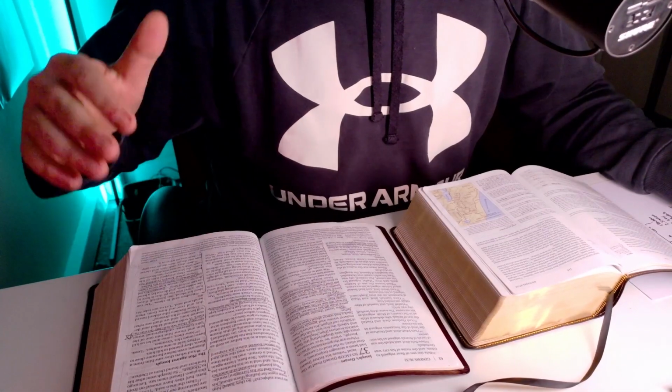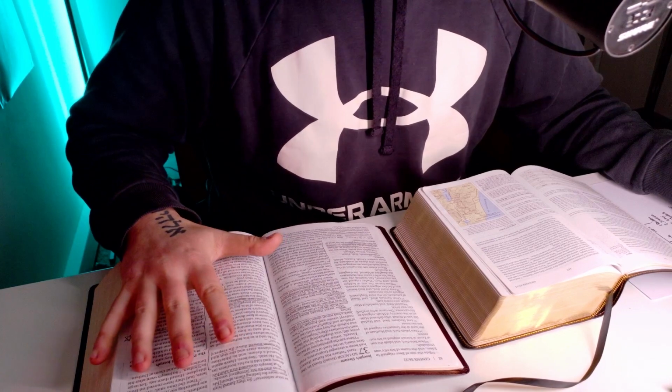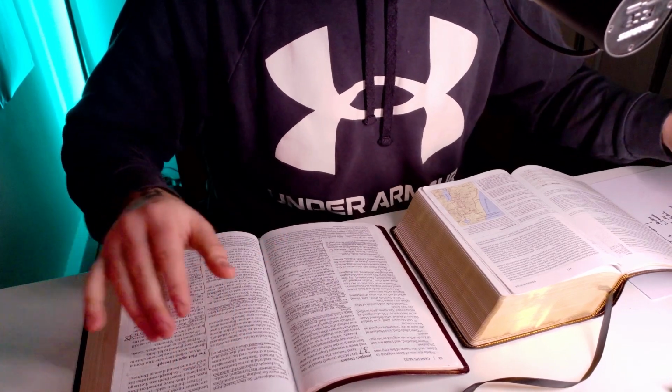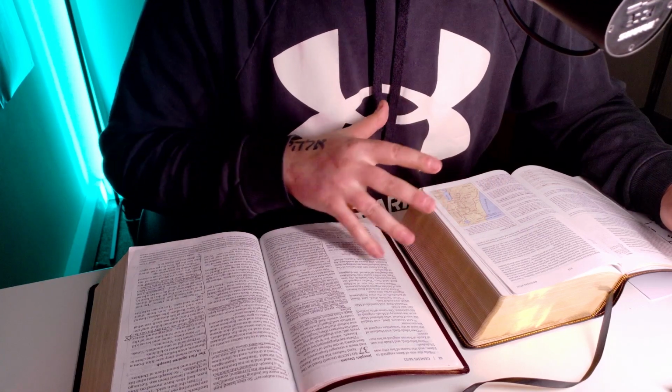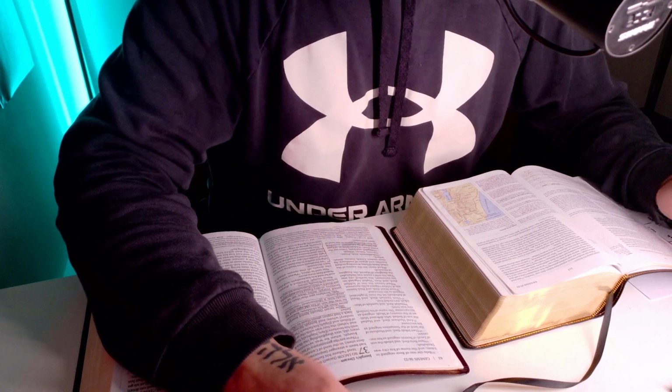So we are going to be reading from, I'll show you this. I have the Amplified version here, which is my favorite version, and then I have the ESV with historical context included here. If you are listening to the podcast, there will be a couple of times where I might show a map or I might show a chart of lineage. So I will do my best to describe that for you if you are listening solely on audio. But we are going to go ahead and get started.